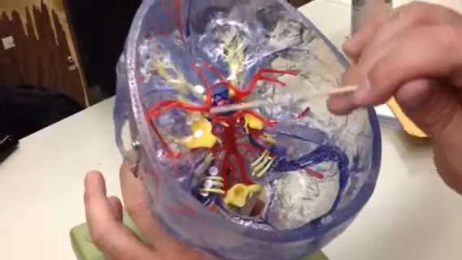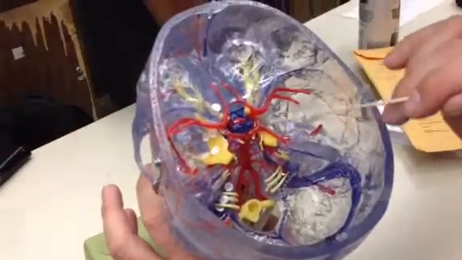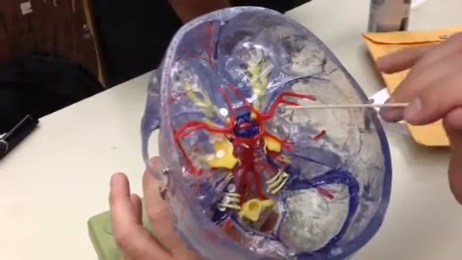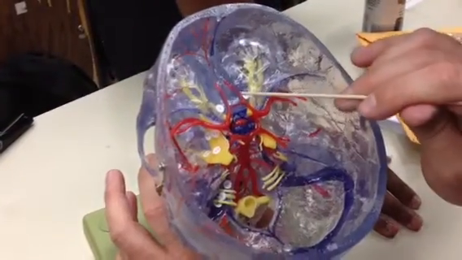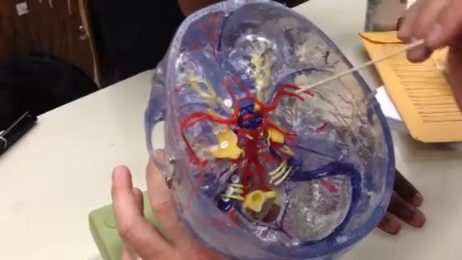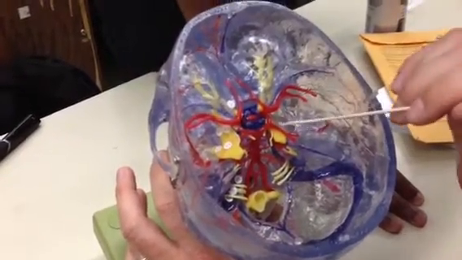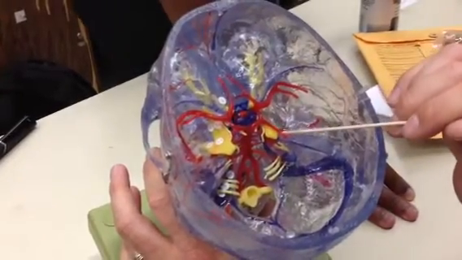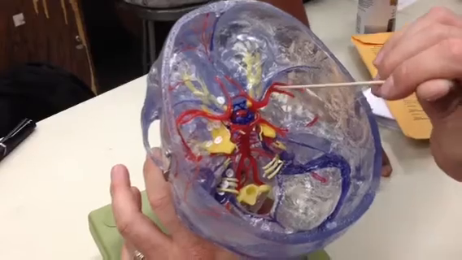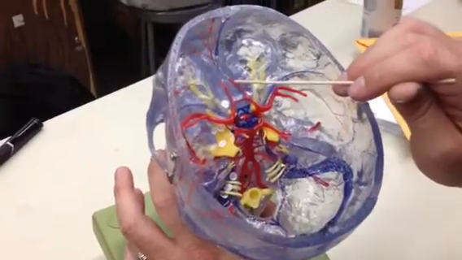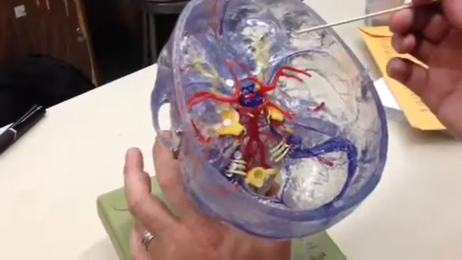Now we see the circle right here. This is called the Circle of Willis. So this portion, this artery, and this artery are all cerebral arteries. This going to the anterior cerebrum, this going to the middle cerebrum, and this going to the posterior cerebrum. So this is the posterior cerebral artery, middle cerebral artery, and anterior cerebral artery. So now we have three arteries left.